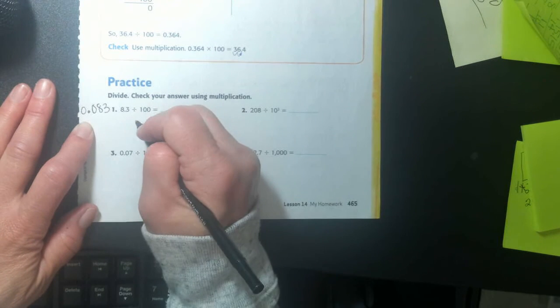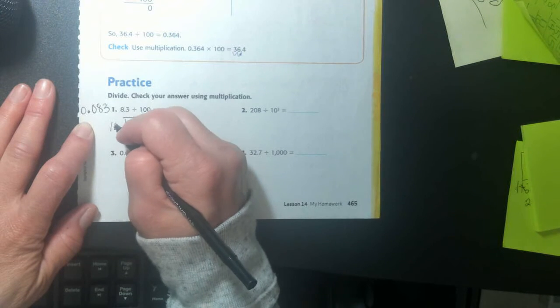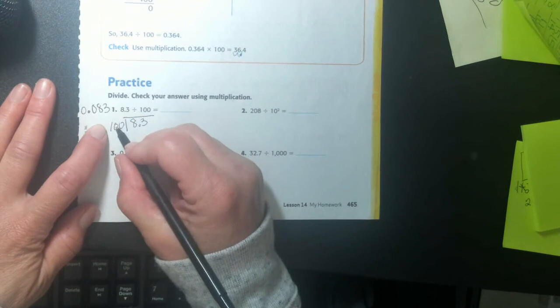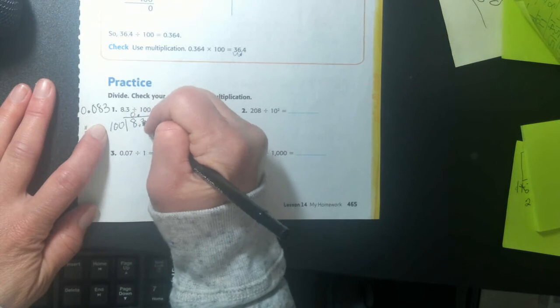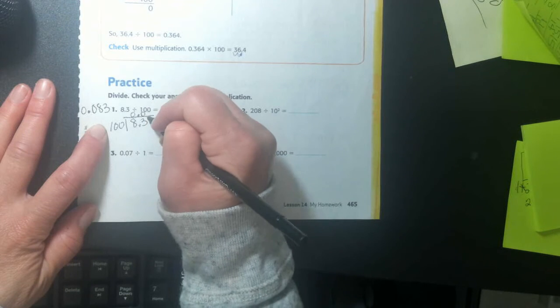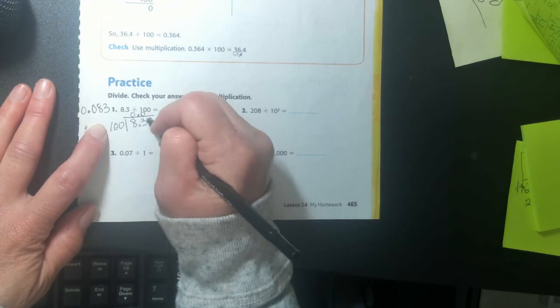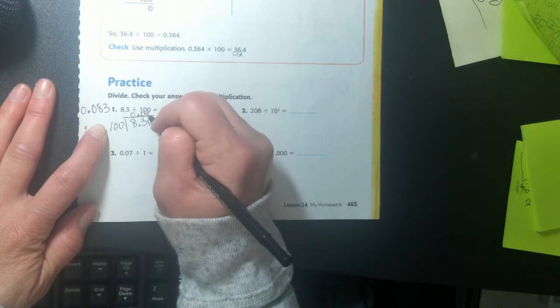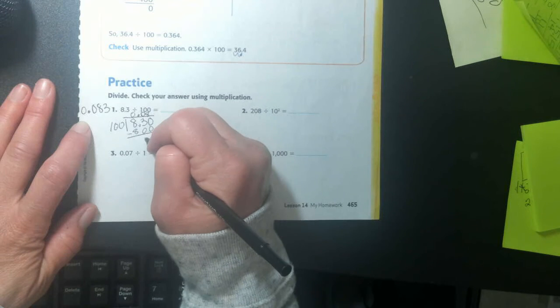So let's see. I'm going to say 8.3 divided by 100. Right? 100 cannot go into 8. I'll put my decimal place. 100 cannot go into 83. I'll put a 0. I need to add a 0. 100 can go into 838 times. Right? 8 times 100 is 800. I subtract, I get 30.